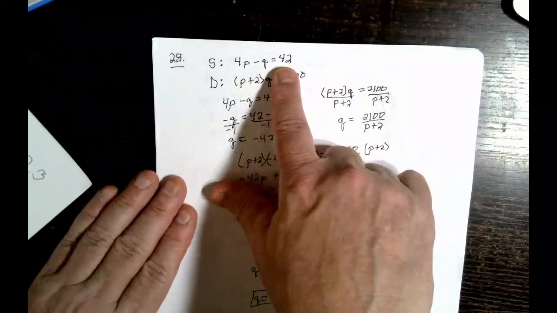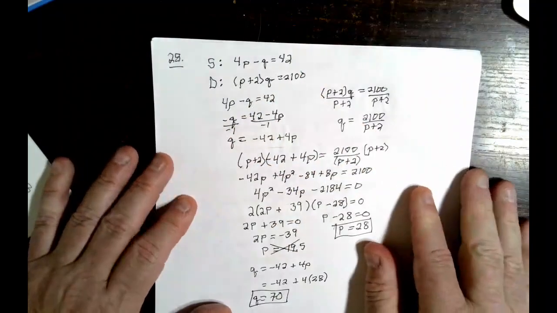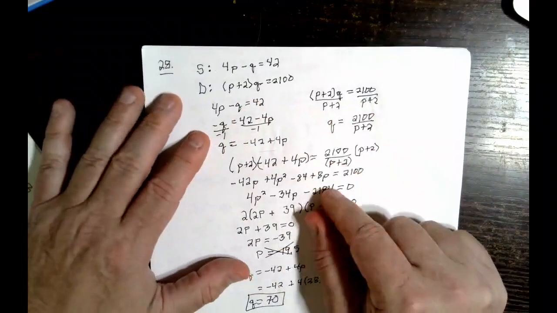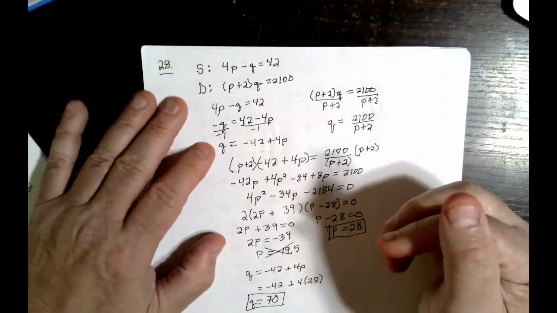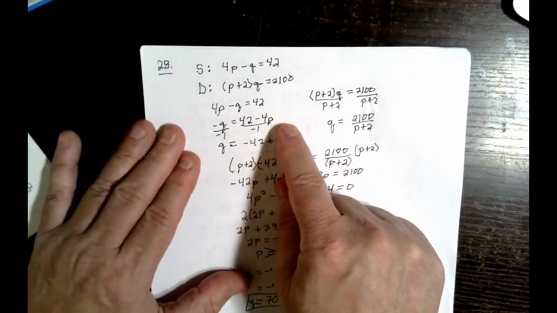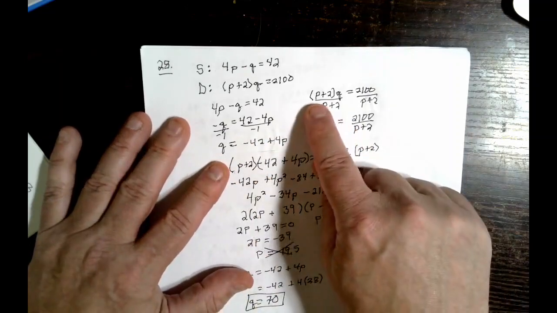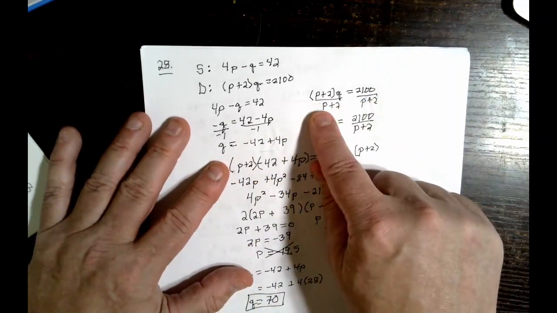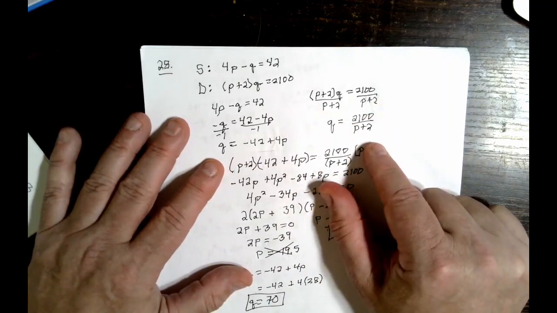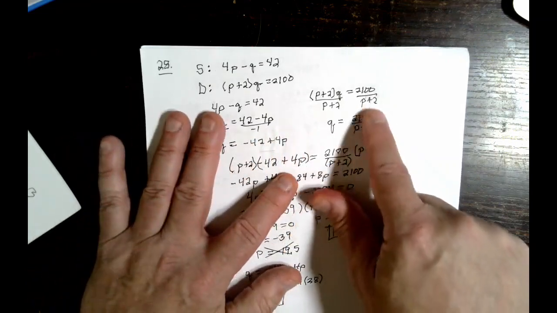28, you've got supply and demand here, and they want you to find the market equilibrium point. So you take each one separately, and I'm going to solve each one for q. So I bring the 4 to the right, makes it minus. I divide by a -1, and I get this guy. And this one, I divide both sides by p plus 2, and I immediately get what q is. So now I say this minus 42 plus 4p equals this fraction here.